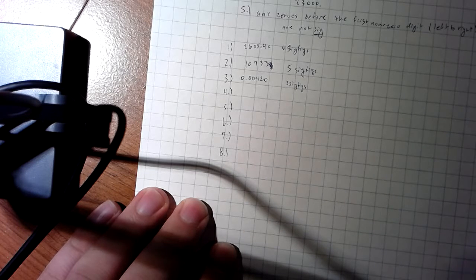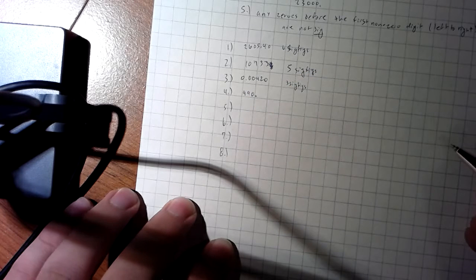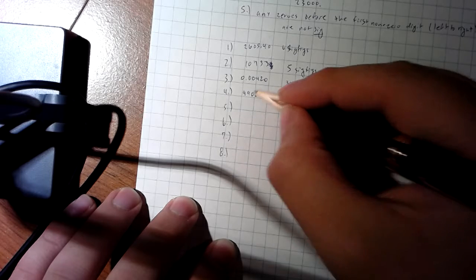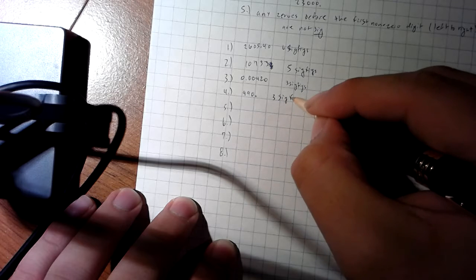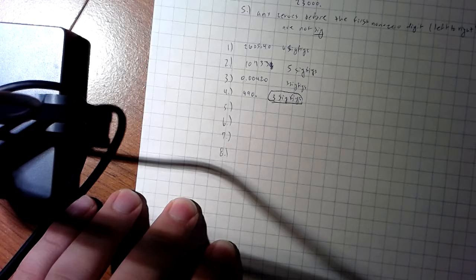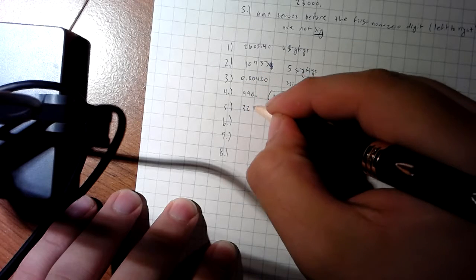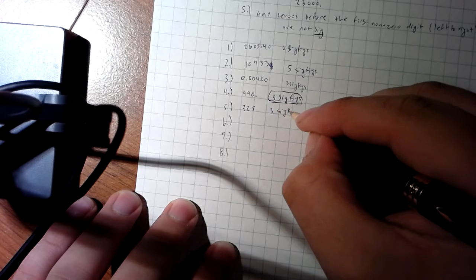Okay, now number 4 has 990 with a decimal. So be careful, that decimal automatically turns this 0 into significant. So that one actually has 3 sig figs. You might want to fix that on the assignment. Yep, 3 sig figs. And then number 5 has 325. That's an easy one because they're all non-zero digits, so that's 3 sig figs.